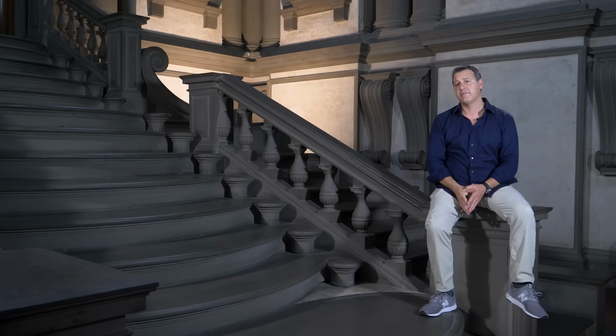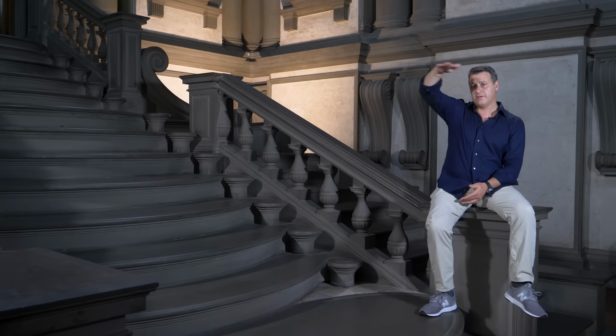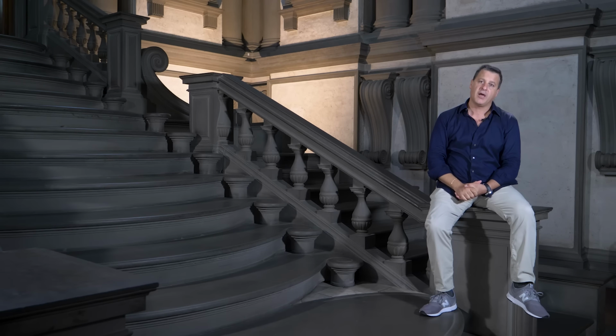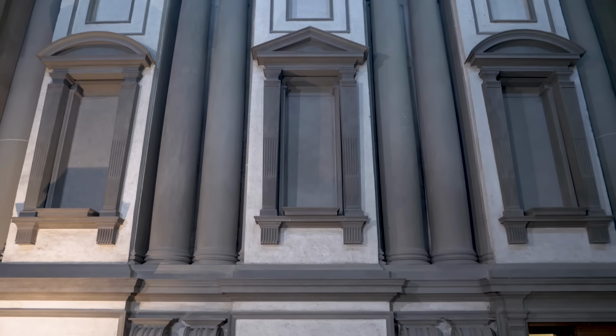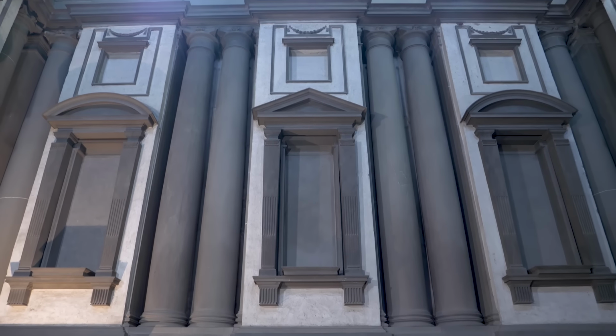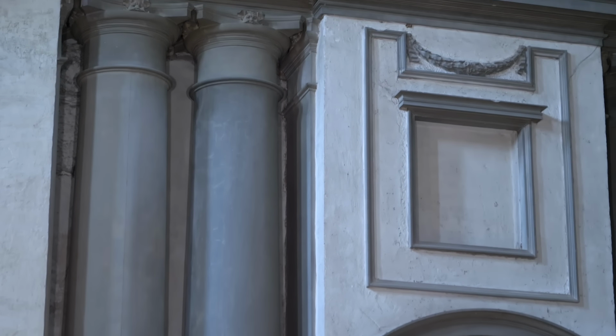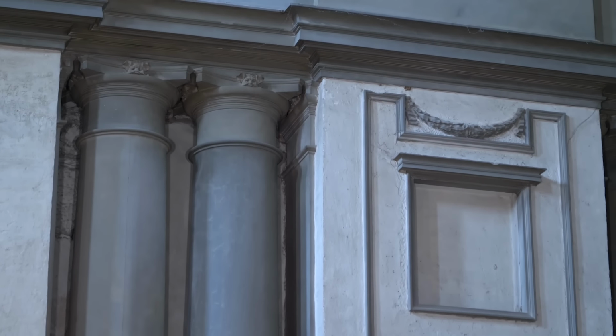Now, the height of this space is about 50 feet. And in addition to this lower kind of podium, which is what Michelangelo was implying with the space, that next level is dominated by these pairs of recessed columns. Columns which at first glance appear to be Doric in order.